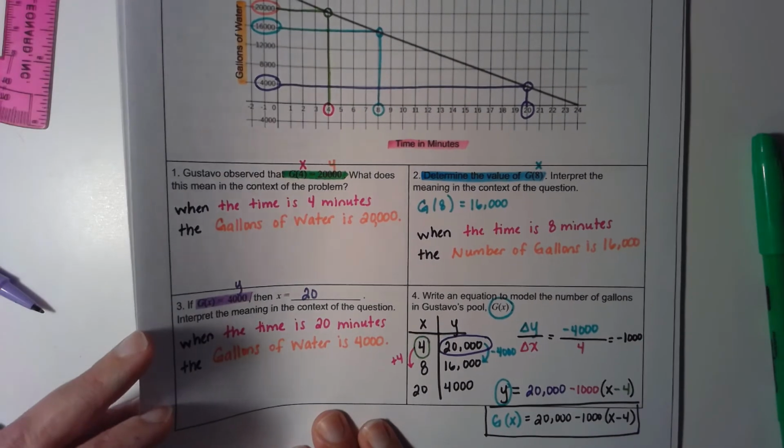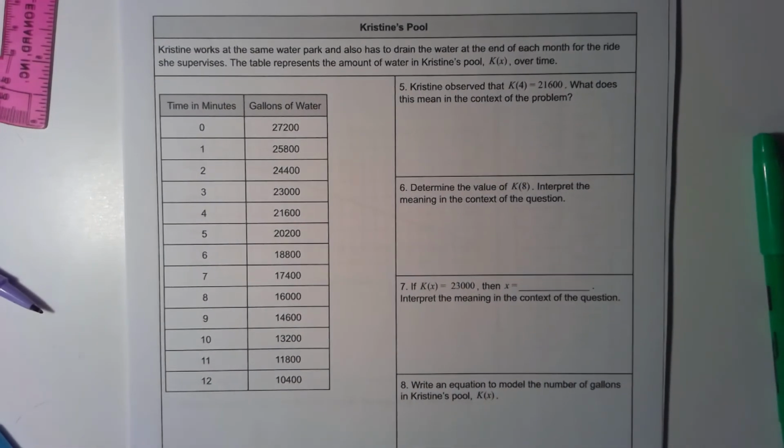Now, on the next page, we're going to do a similar kind of interpreting question, but instead we're going to be talking about Christine's pool. Christine works at the same water park and also has to drain the water at the end of each month for the ride she supervises. However, she doesn't have a graph. She's going to have a table that represents the amount of water in Christine's pool over time. Christine observed that K of 4 is equal to 21,600. What does this mean in the context of the question?